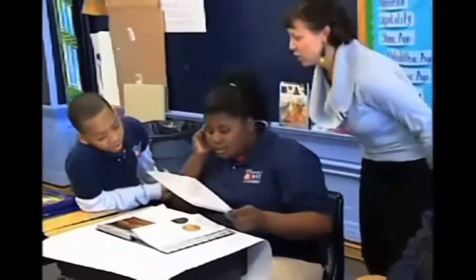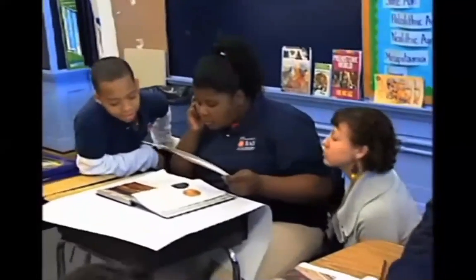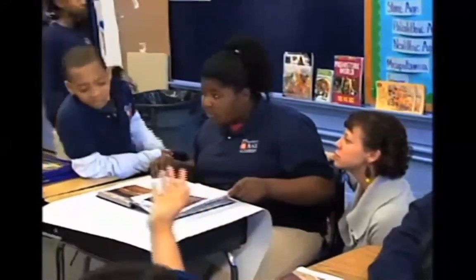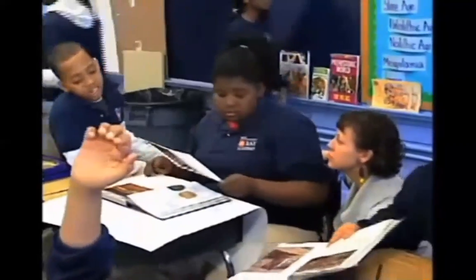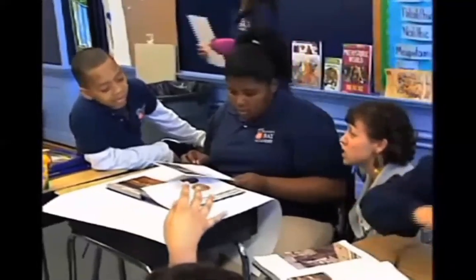What did you read about in your book? We wrote about that they plow, and you read about oxen. Okay, does this have to do with a plow or oxen?